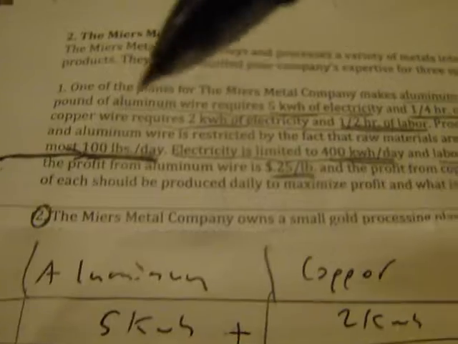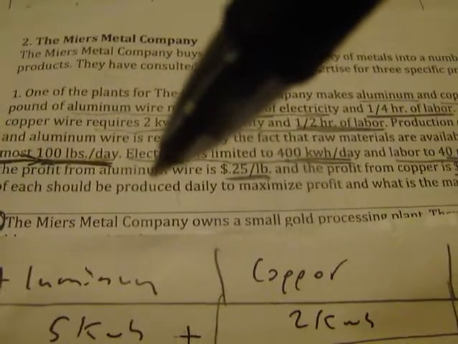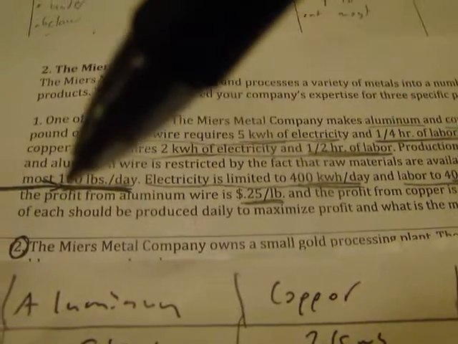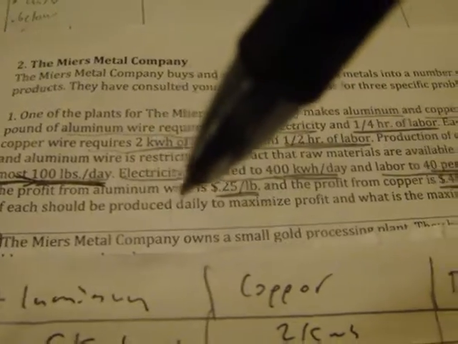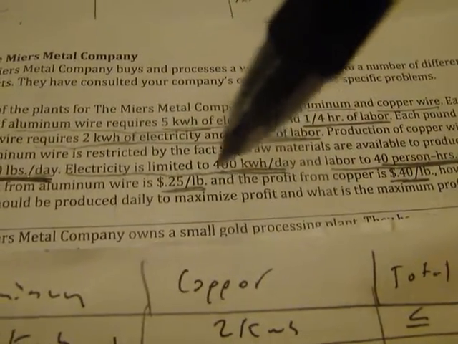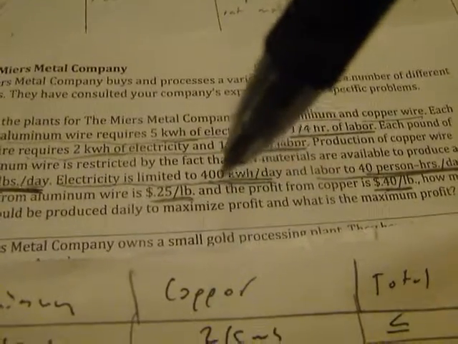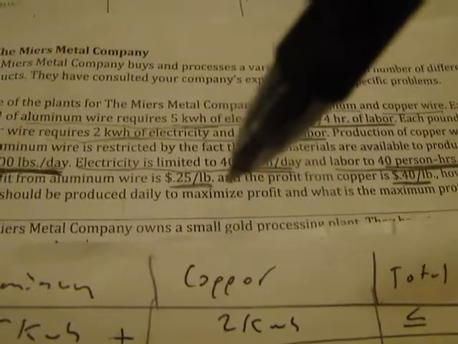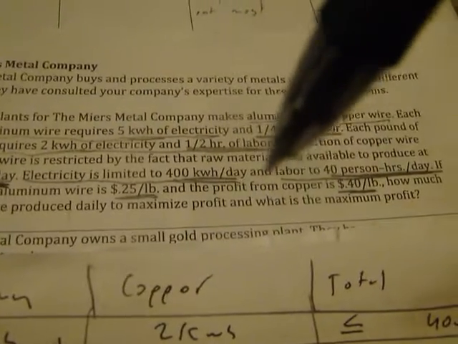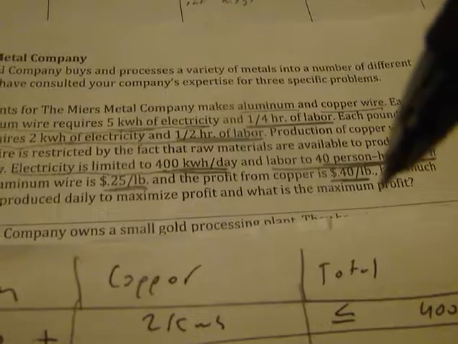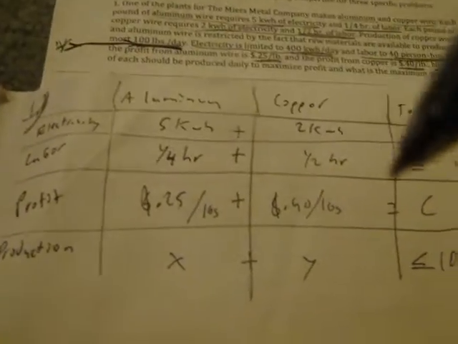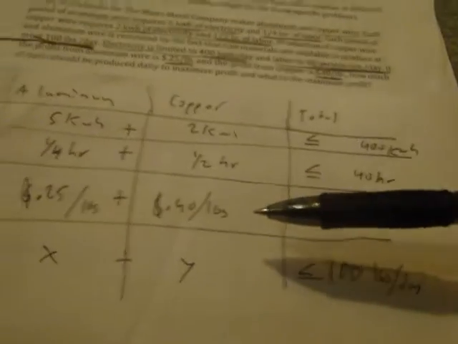So how much of each should be produced daily, aluminum and copper, to the maximum. You have to remember this at the end of each equation: whether it's a maximum or minimum profit. What is the maximum profit? What is the highest profit we can get out of selling both of these together? So this equation right now, really forget this, cannot finish.